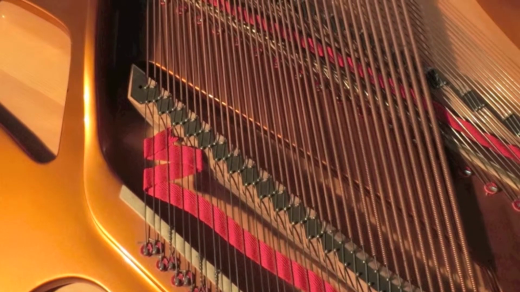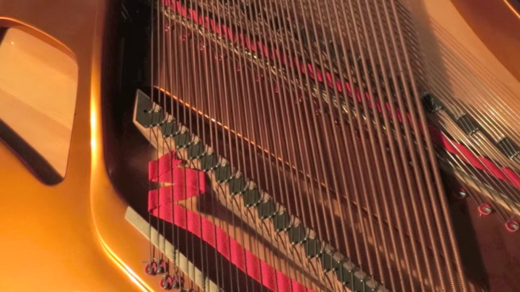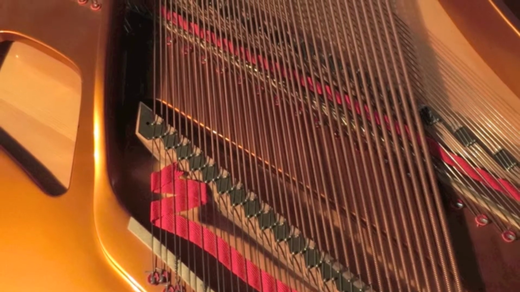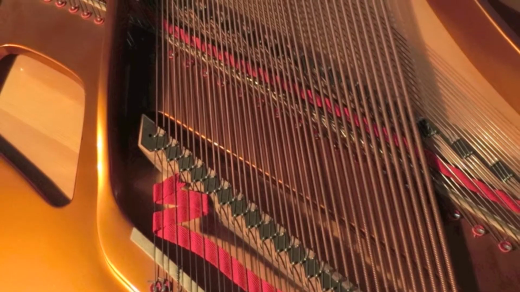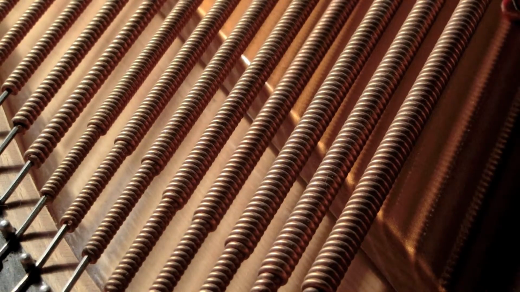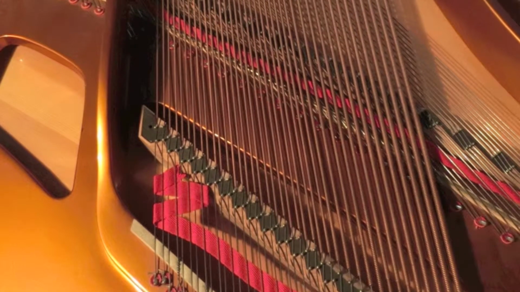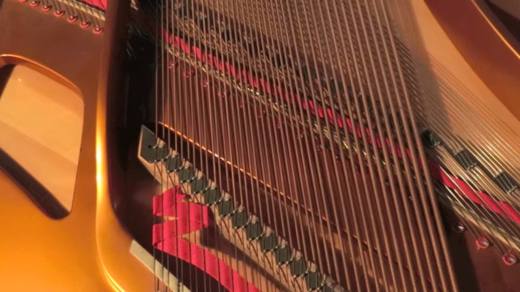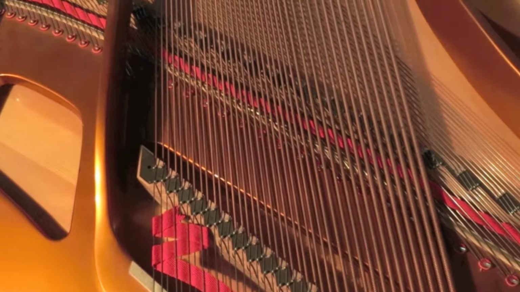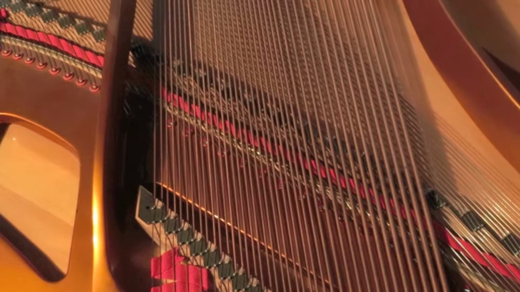You're going to want to look for the fourth string from the right on this piano, which is a C1. The amplitude is not very great because it's a piano, and the frequency is high enough that it's hard to see. At 1,000 frames per second, it's a lot easier to see the amplitude and frequency, but it's still not enough to get good data from. As you watch the video, notice the oscillation traveling up and down the strings.